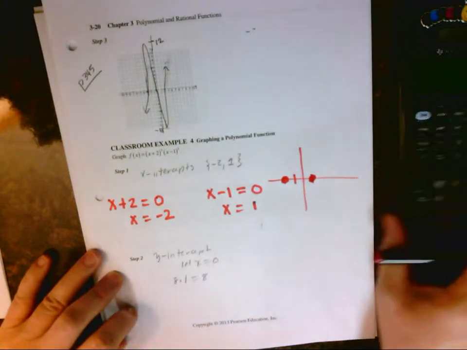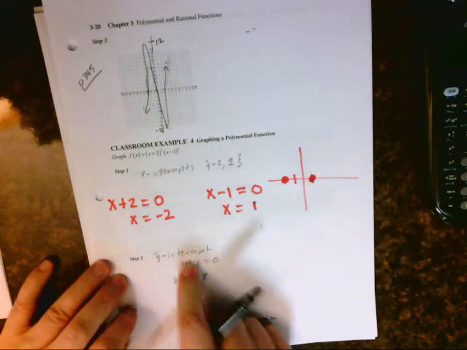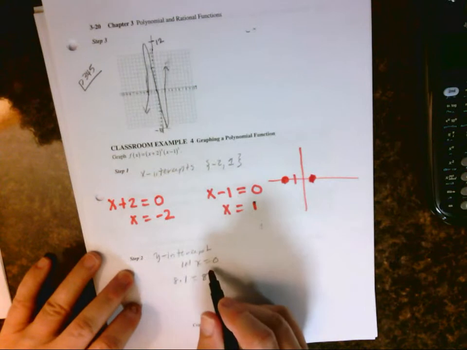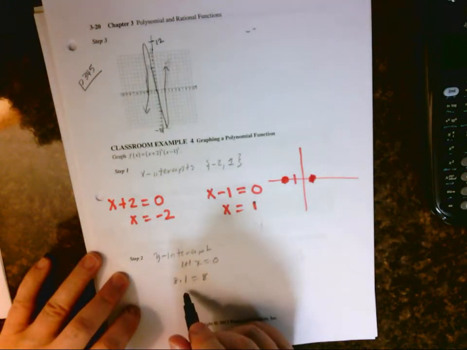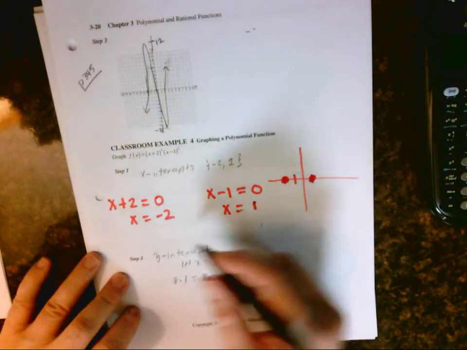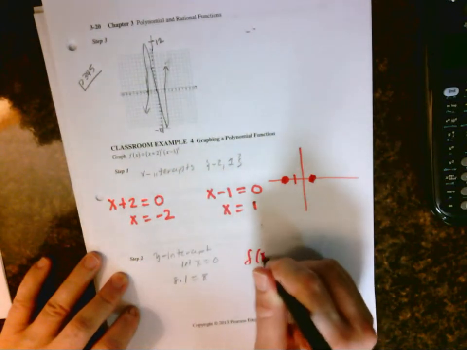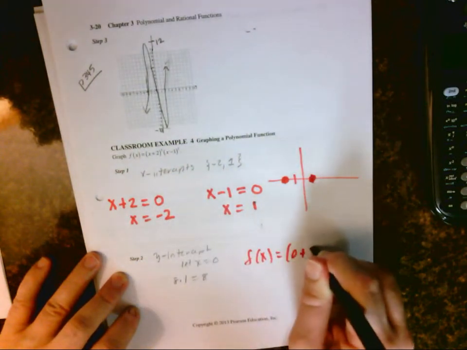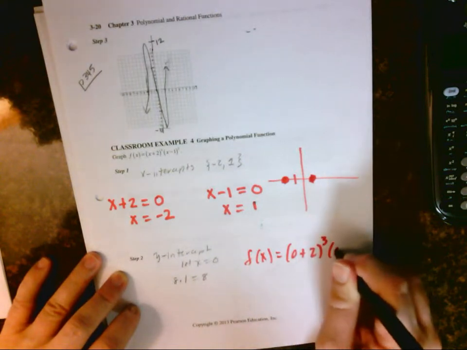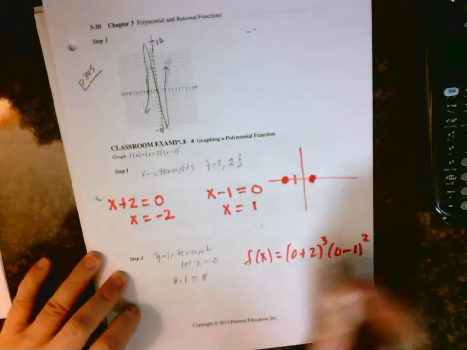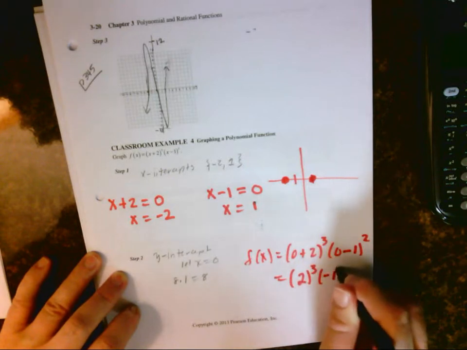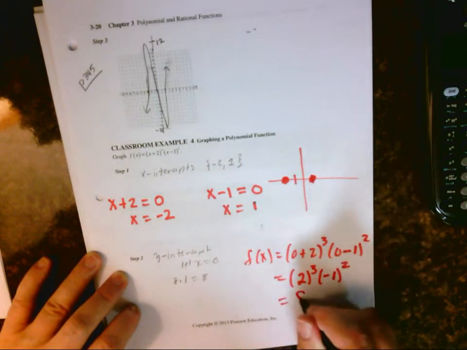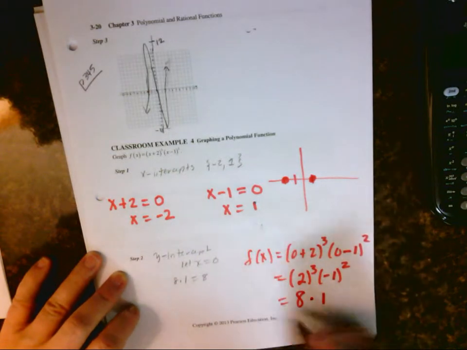Okay. Next, they ask us to find the y-intercept. To do that, I let x be 0. And when I put a 0 into that f of x, I get 0 plus 2 to the third, 0 minus 1 to the second. So that's going to give me 2 to the third, negative 1 to the second, which will give me an 8 times a 1, which is 8.